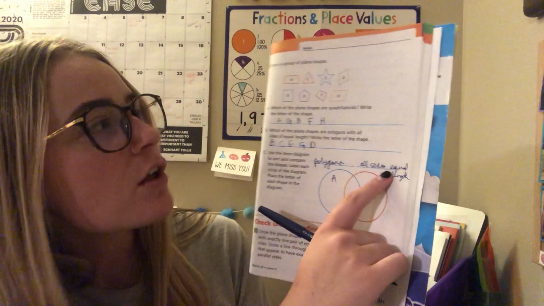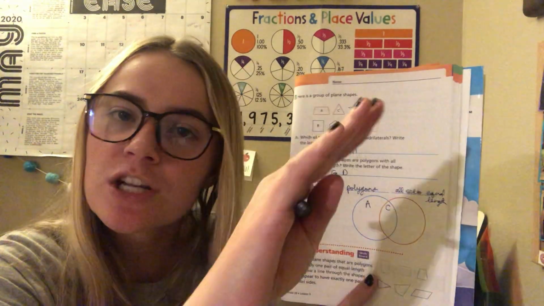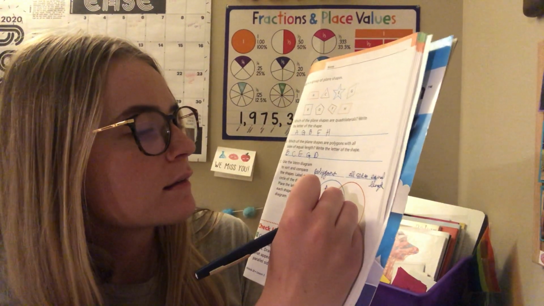Let's see. Shape C is a polygon and all the sides are equal length, so that goes in the middle. Oh, I forgot to go up and down. I went straight across again. B is a polygon and all sides are equal length. I wonder, does it want us to do polygon or quadrilateral? Yeah, it makes sense to do quadrilateral here.